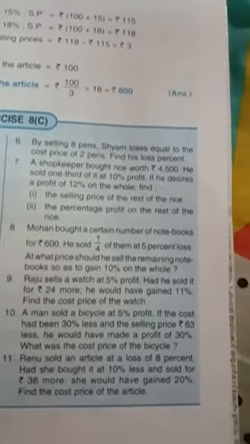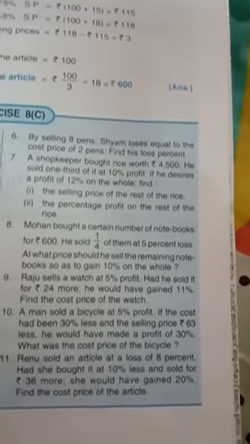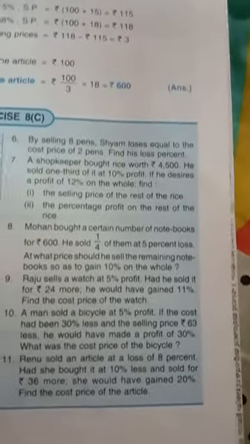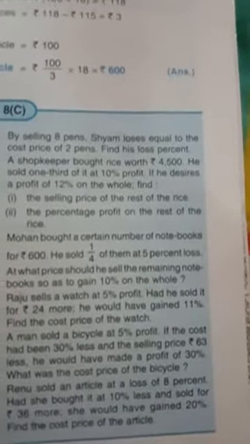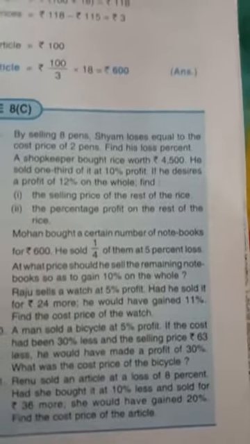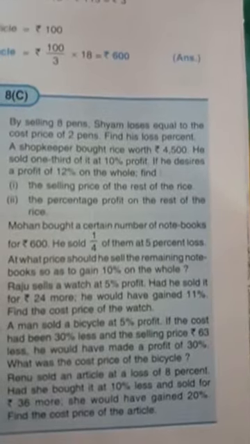Today we are going to discuss exercise 8C, question number 6. We are going to start with question number 6. This exercise 8C is a little difficult. Okay, so all of you please listen here.